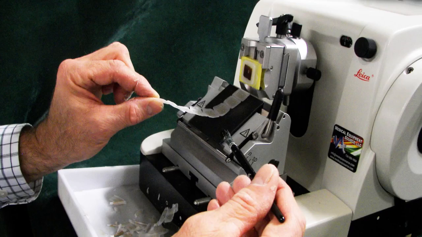After fixation, the paraffin blocks are cut into thin sheets using a microtome. The microtome is a tool used by histologists to put tissue slices onto slides so that they can be viewed under the microscope.